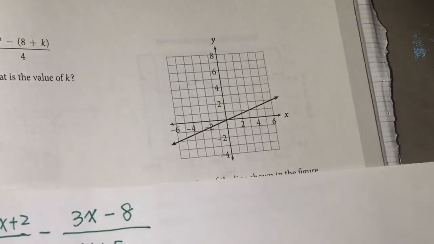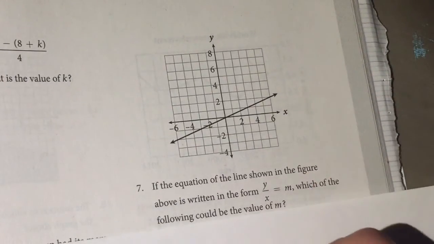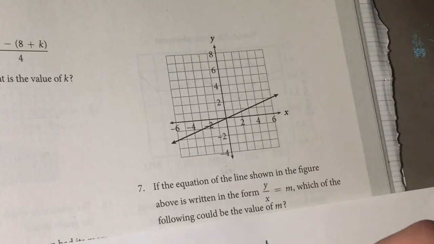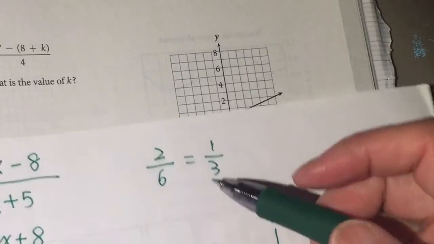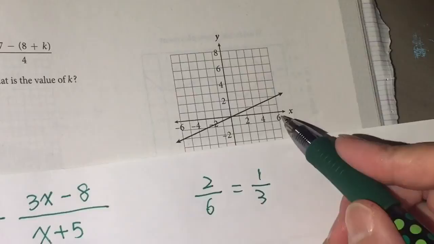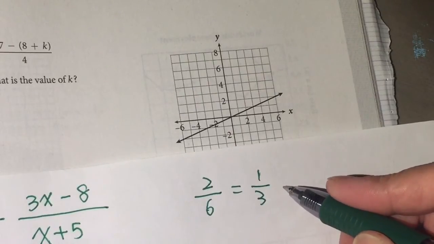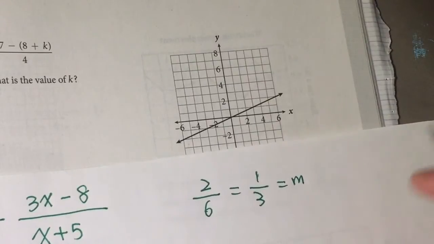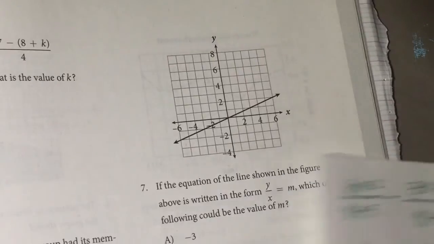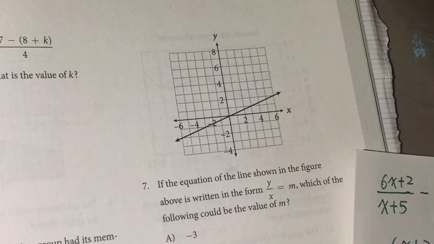So Y is 2. X is 6. So 1 over 3 is the slope. I like to write the letter k. I don't know why they write m. Anyway, 1 over 3. So the answer is C.